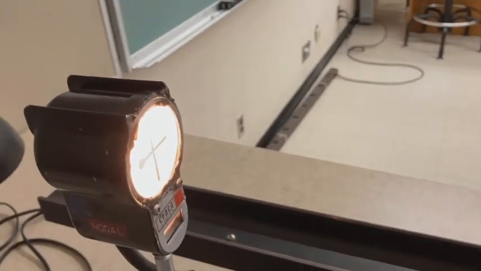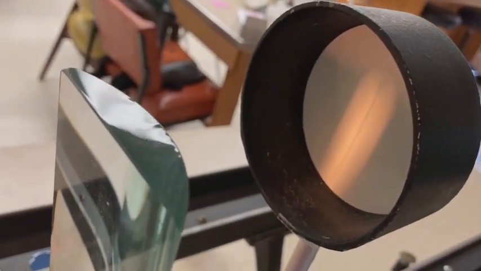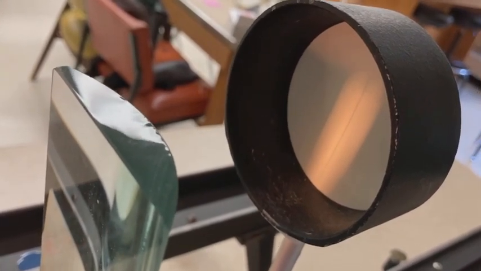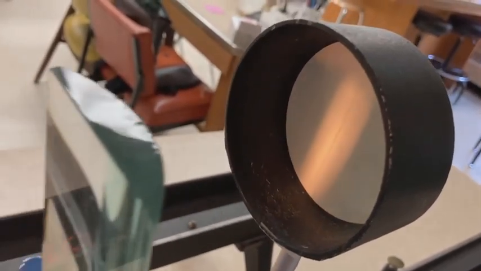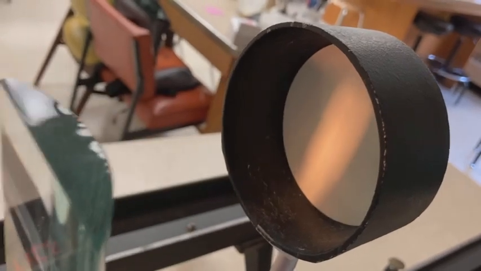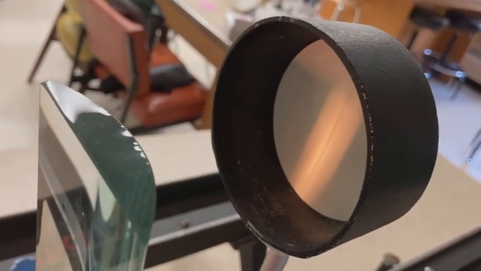Again, the arrow has a vertical and horizontal component. Only the vertical component will be in focus. So you see this is the vertical line image. Again, out of focus, that's a focused line image.